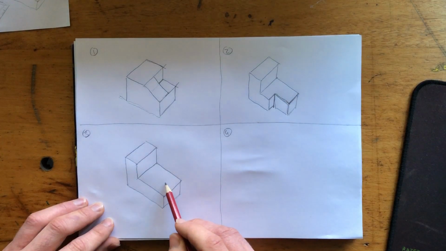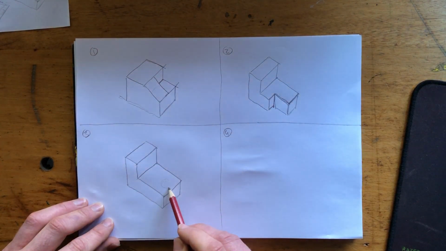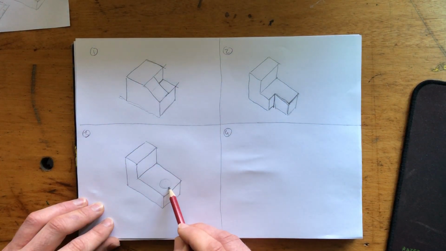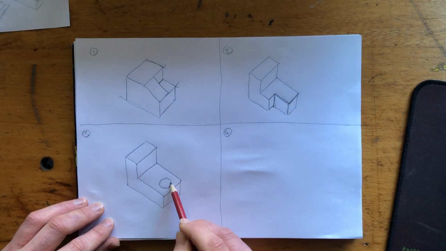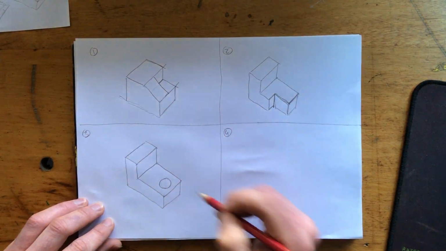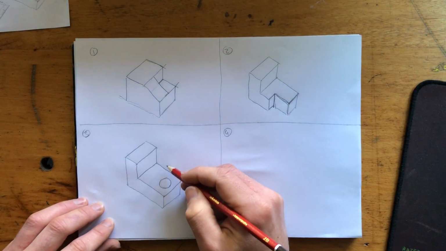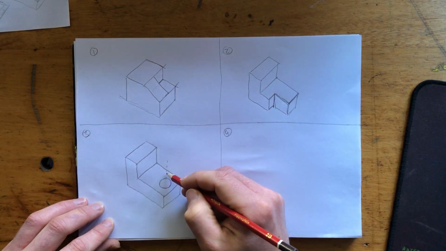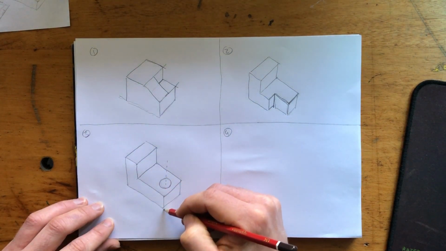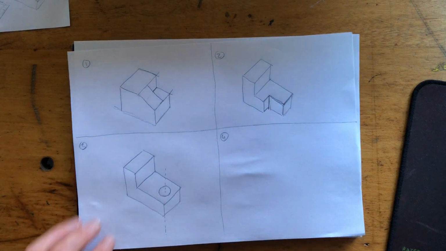Okay, and now this circle is kind of going like this. And that is that one. Usually you don't have to draw this, but this is where there'd be a hole through here.